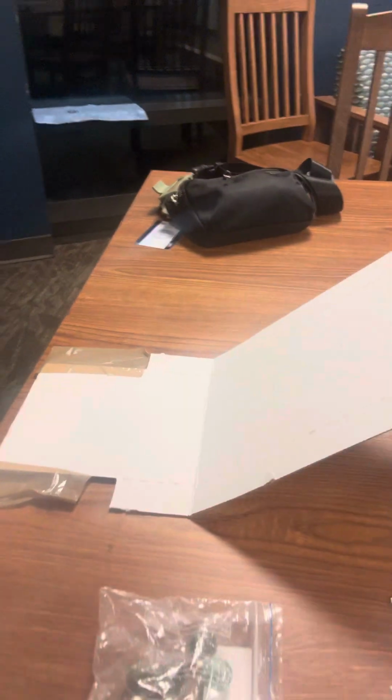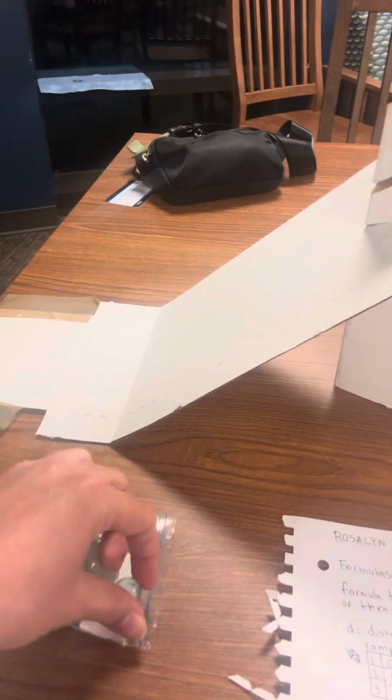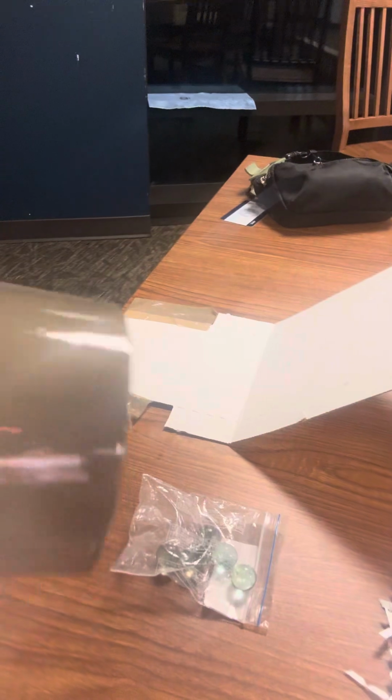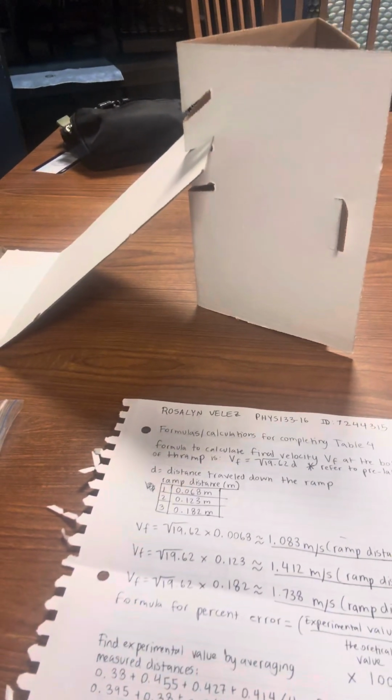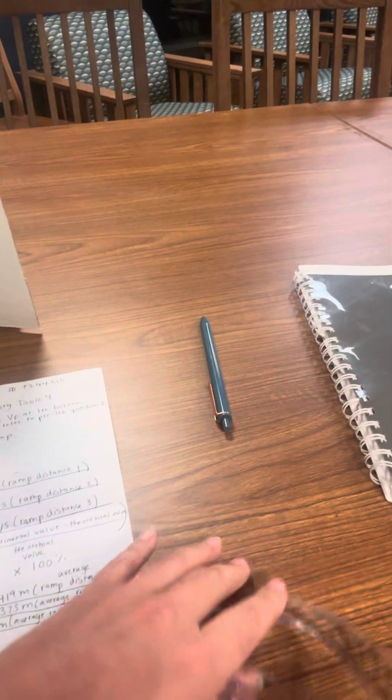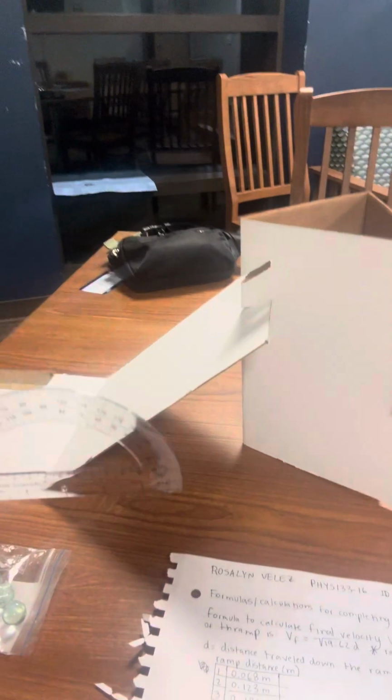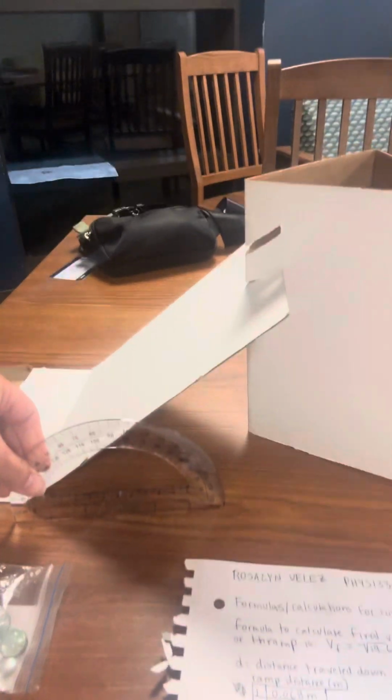These are my materials: the marbles, some tape, and then my paperwork for some of the calculations as well. And this is the protractor that I use to measure the angle for the ramp.